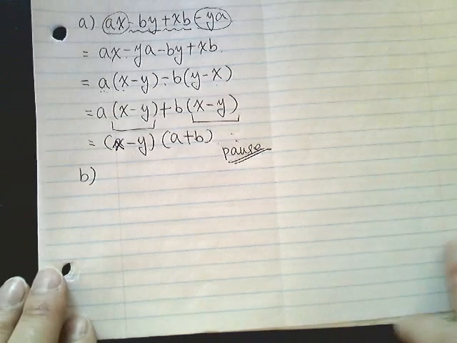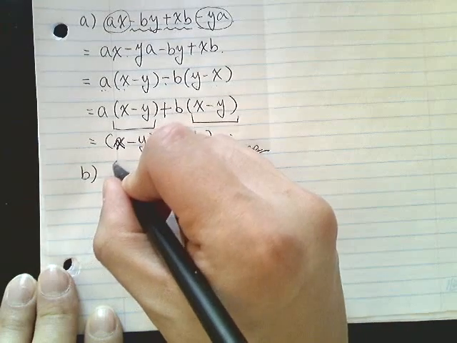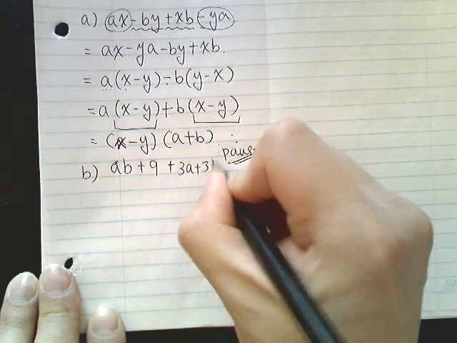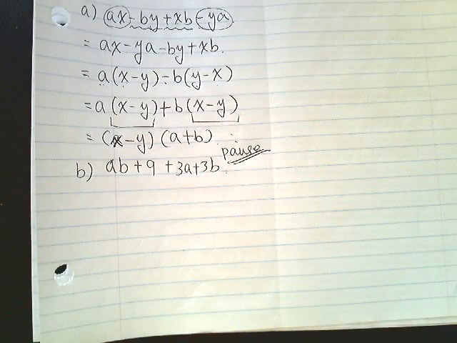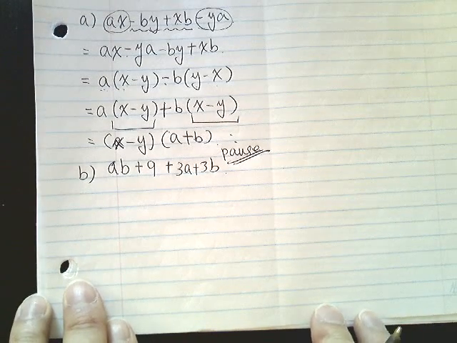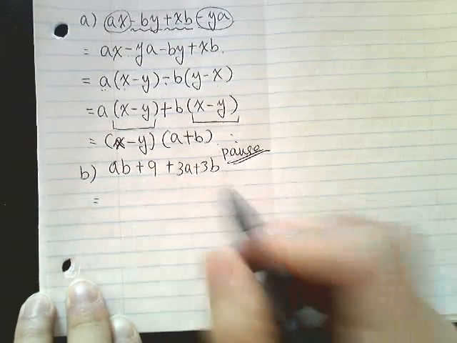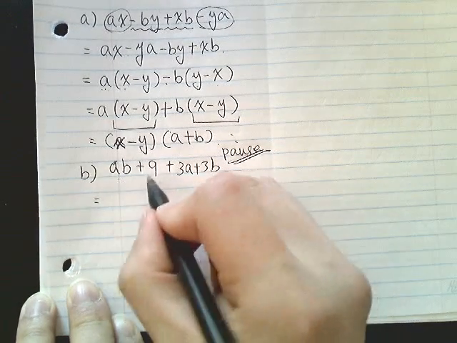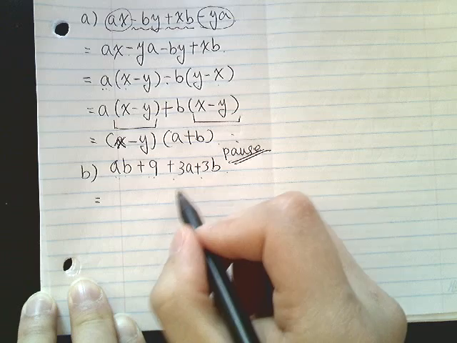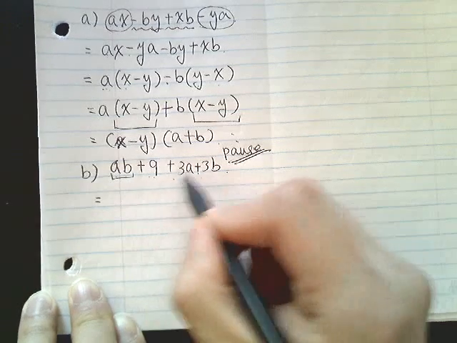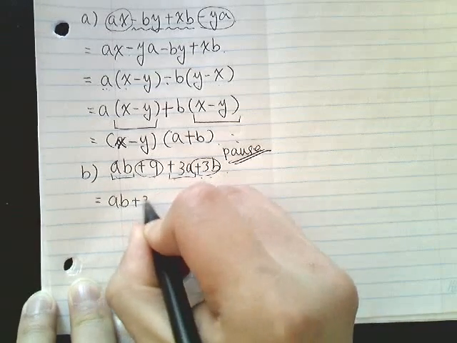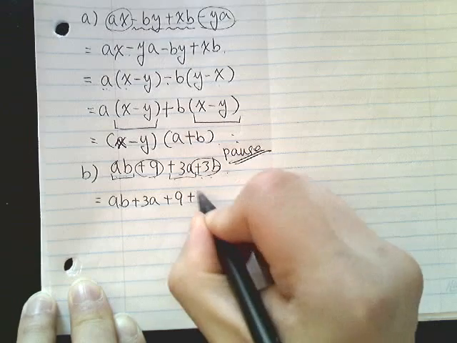Okay, so let's take a look at B. We have ab plus 9 plus 3a plus 3b. Whoa, something is a bit weird, not clear like before. Okay, so we have ab plus 9 plus 3a plus 3b. ab and 9 don't have any common thing. However, 3a has common thing with ab, so I'm going to group these two, whereas I'm going to group these two. So I have ab plus 3a, now plus 9 plus 3b.